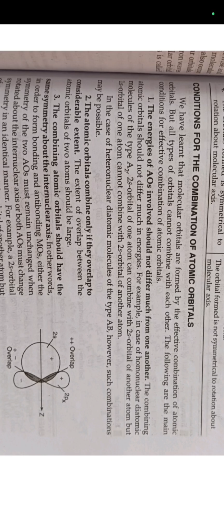Second, the atomic orbitals combine only if they overlap to a considerable extent. The extent of overlap between the atomic orbitals of two atoms should be large.